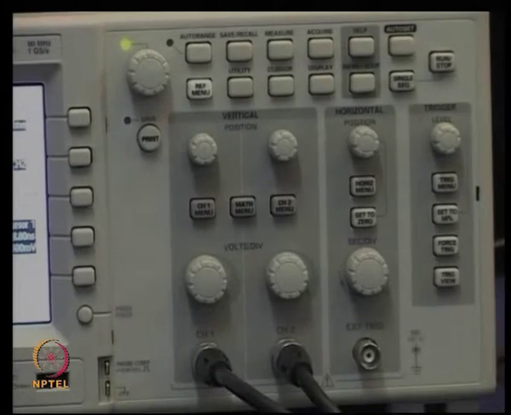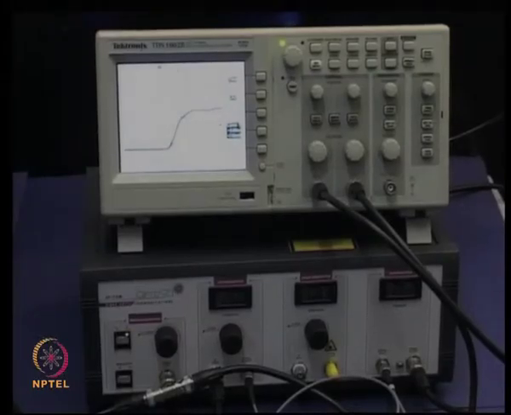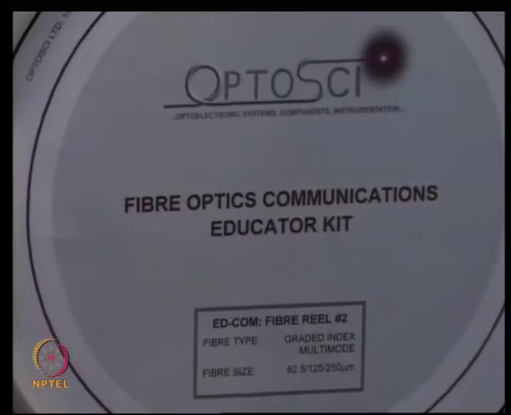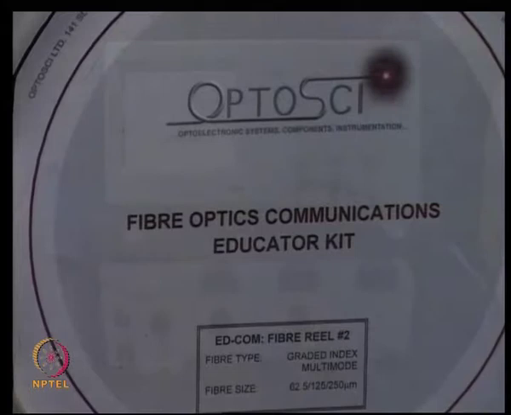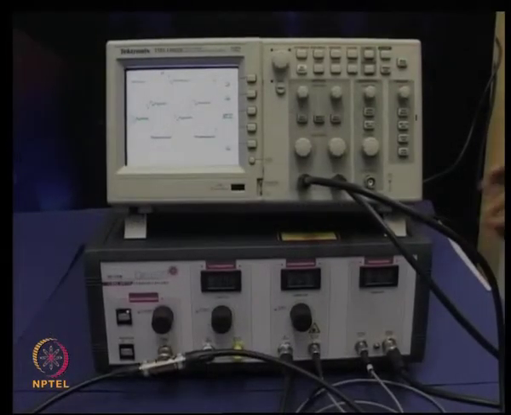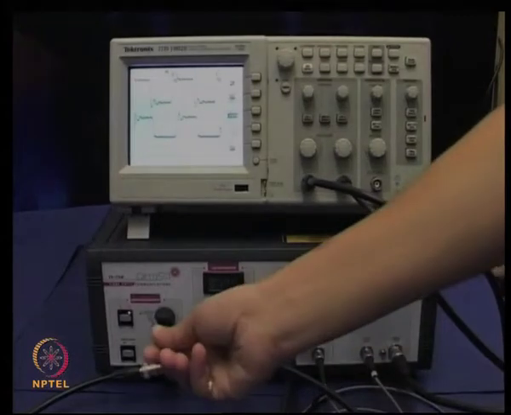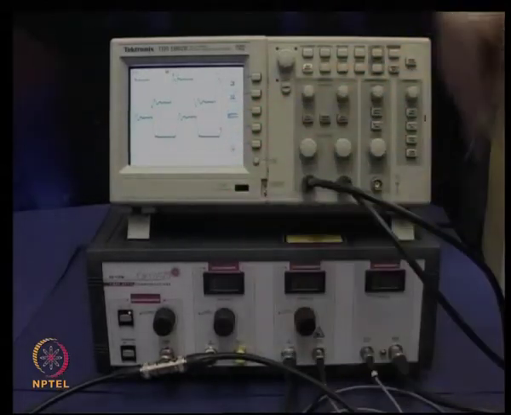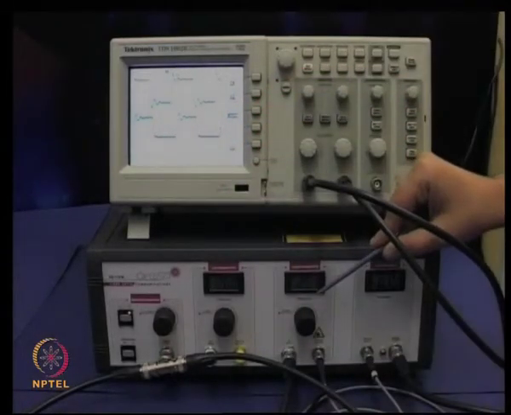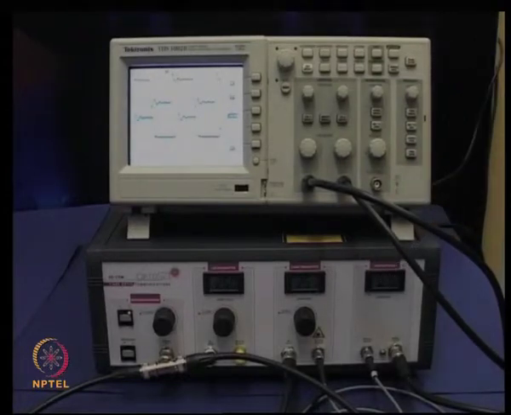This is a 2-channel CRO. This is a waveform modulator. This is a laser transmitter and photoreceiver.